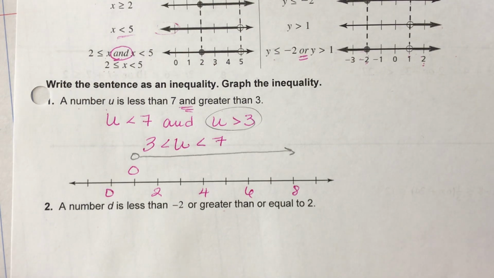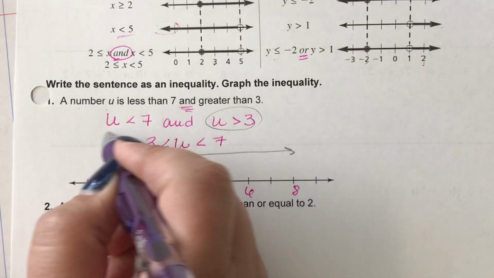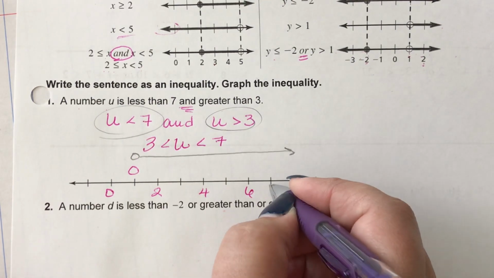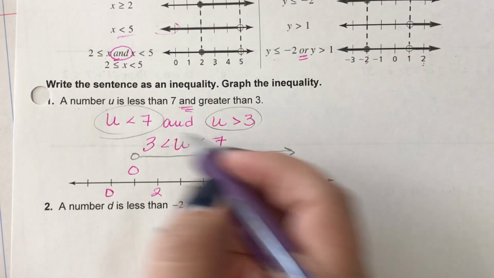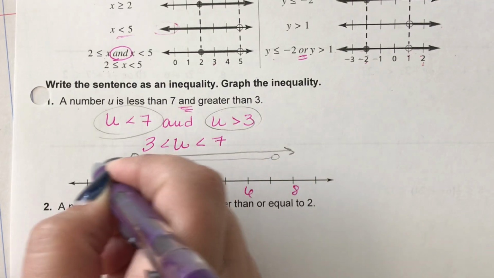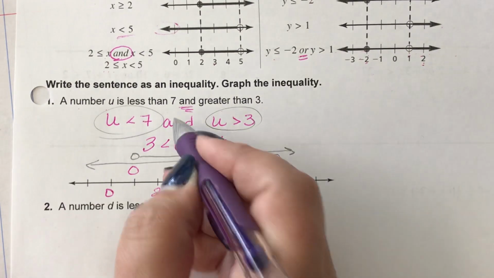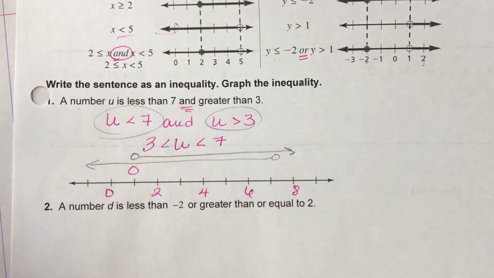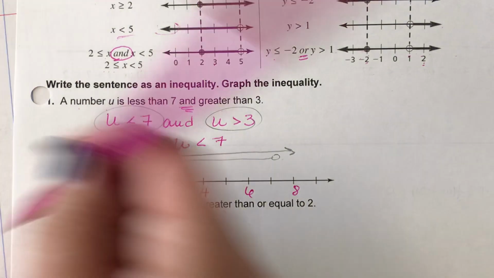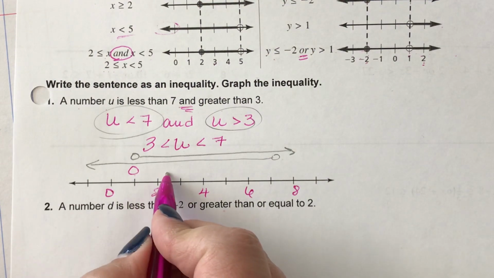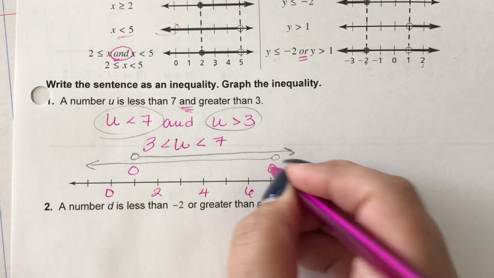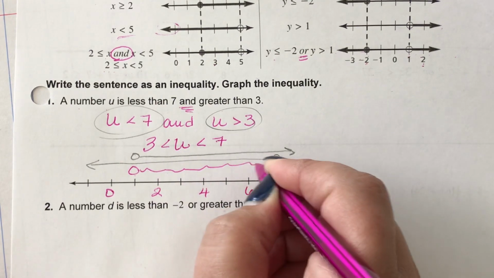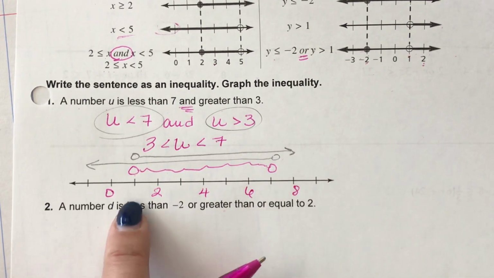Okay. And it also has to be less than 7. If I graph this by itself, I would need a boundary circle at 7, and everything less than that goes in this direction. Well, in an AND statement, my solution is just going to be this region right here where they overlap. Basically, the numbers that make both of these true are everything that is greater than 3, but also less than 7. So we're looking at all of these values between 3 and 7.